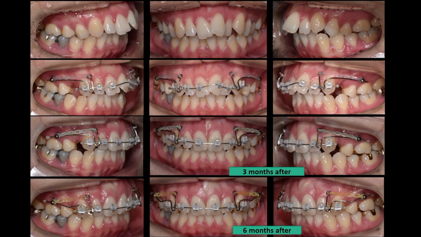Look at, so leveling and retraction of upper teeth, this kind of approach is best, but it requires buying this one, okay?